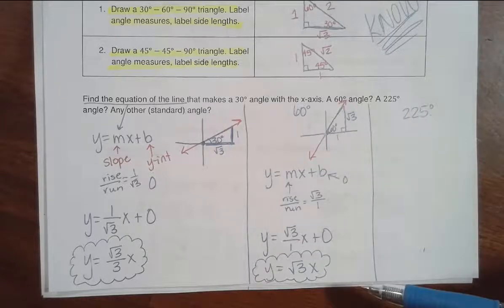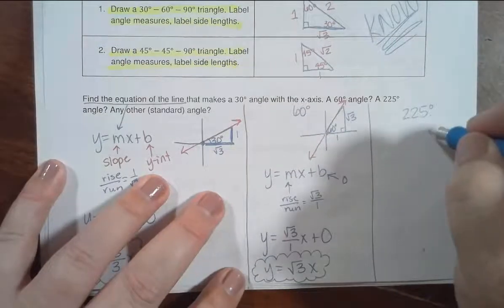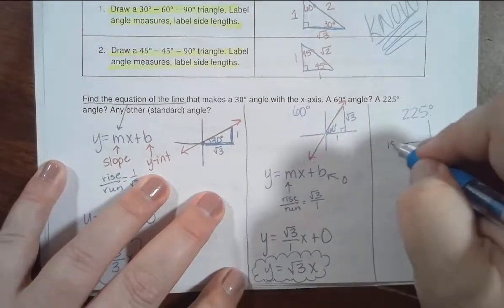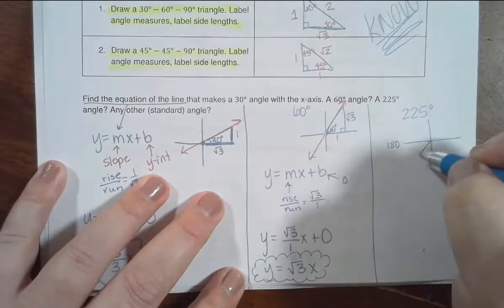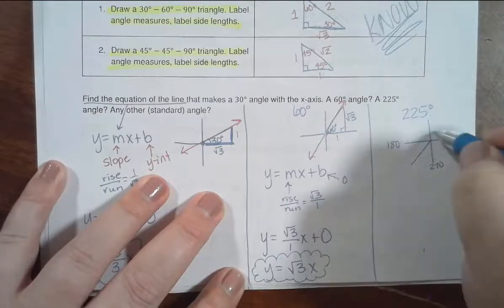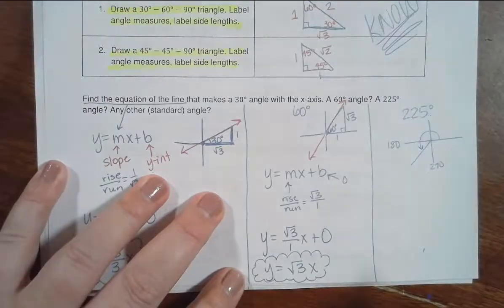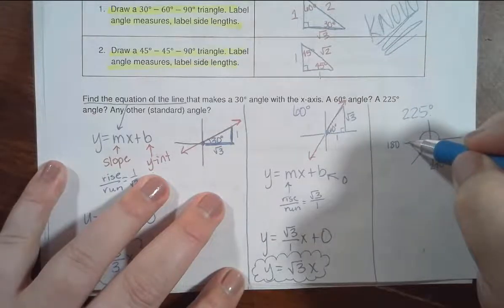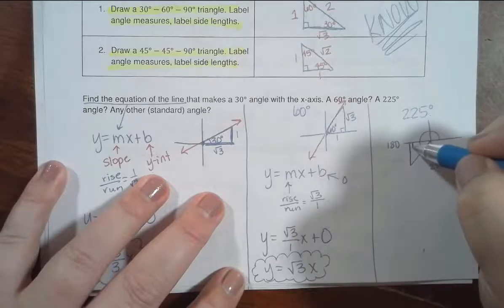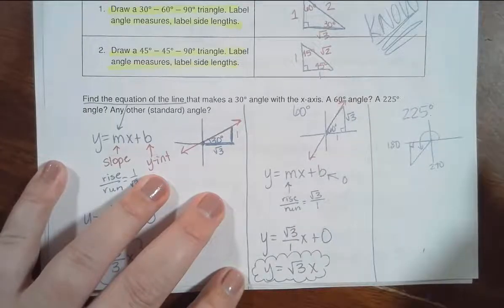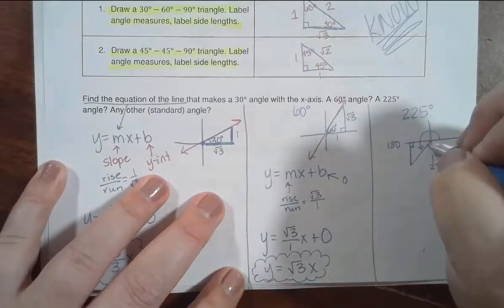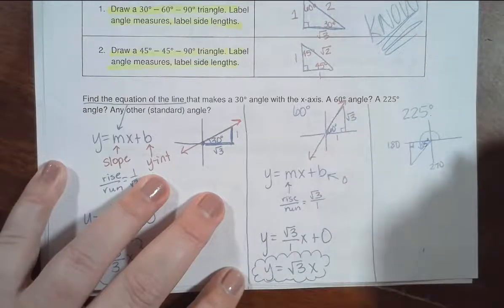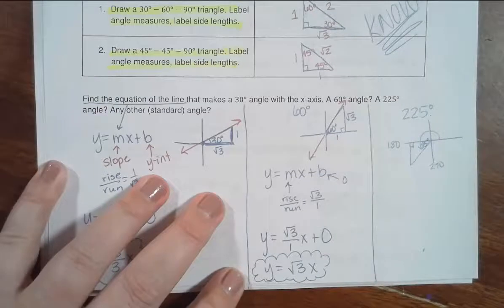Let's look at 225. If I graph 225, that's going to be past 180 and not quite to 270. That looks something like this, this angle. So again, we always draw our reference triangle back to the x-axis. It's going to look something like this. So 225 is actually 45 degrees past 180. So this is a 45-degree triangle. Okay? And we're looking for the equation of this line that creates that 45-degree triangle.